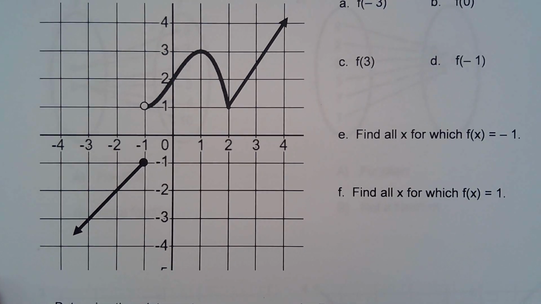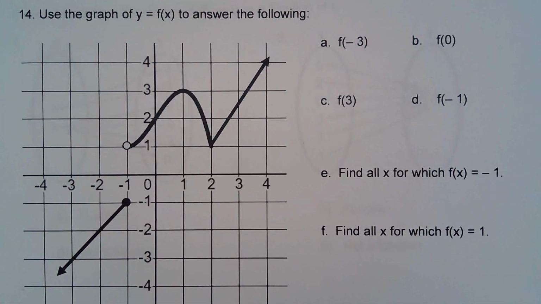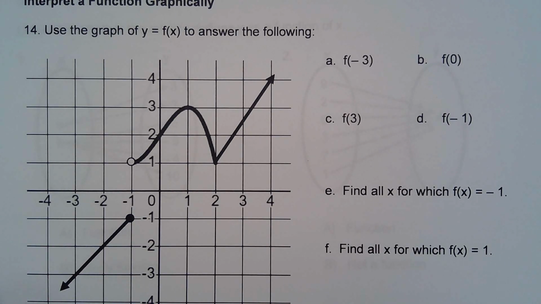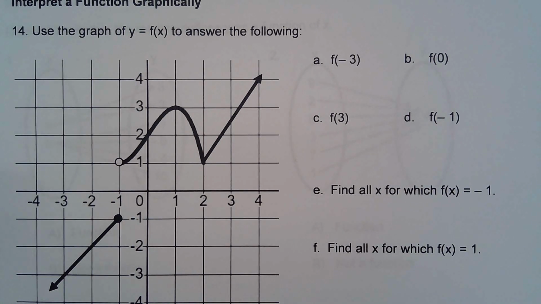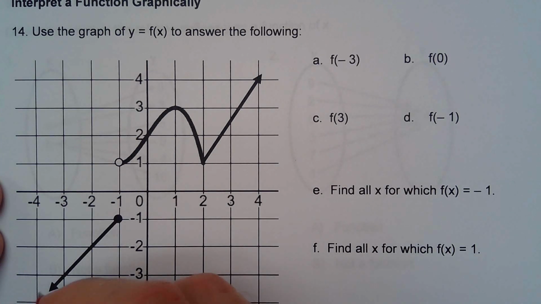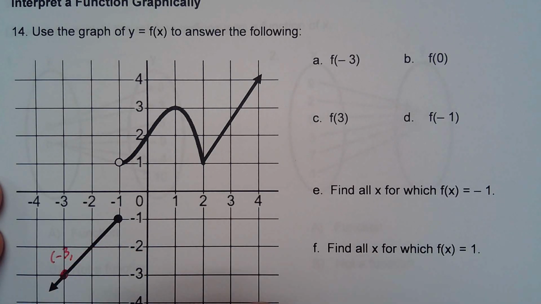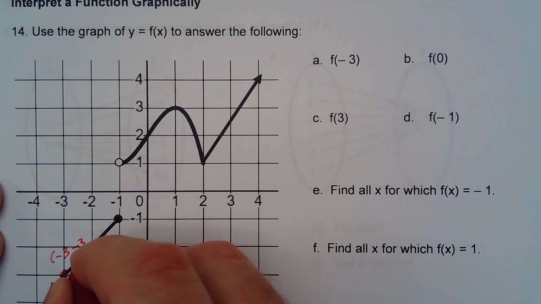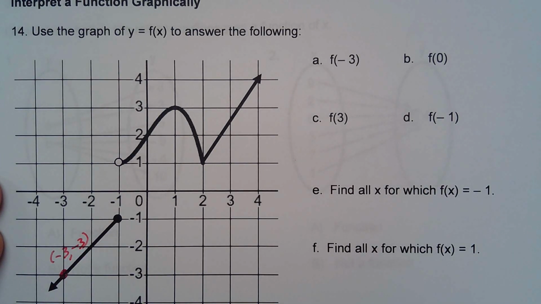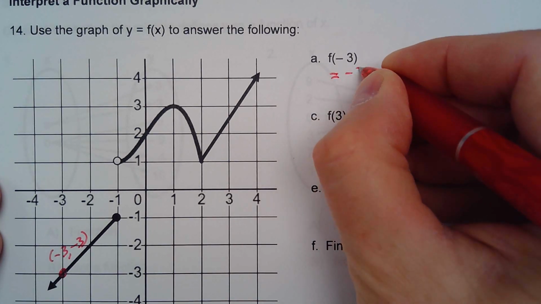And we've got this funky looking graph. We want to use the graph of y equals f of x to answer the following. So here I'm looking for f of negative 3. So I'm given x was negative 3. I want to find that point and read off the corresponding y value. So that's this point here. x is negative 3, and the y value is also negative 3. So my answer here would be negative 3.